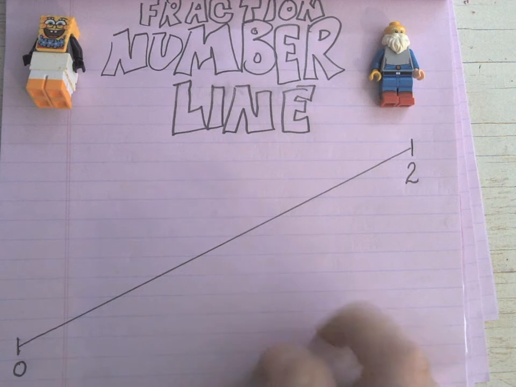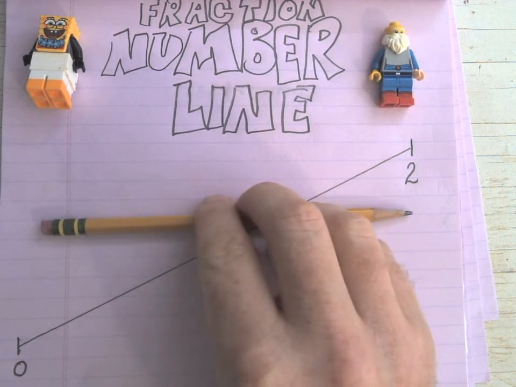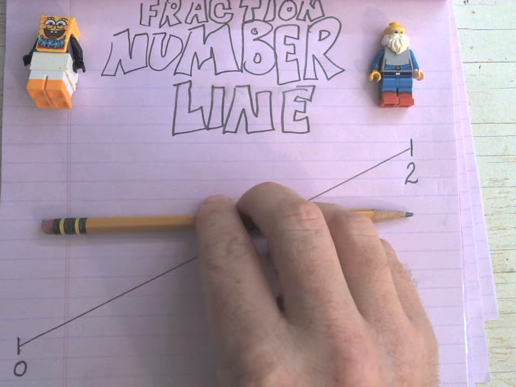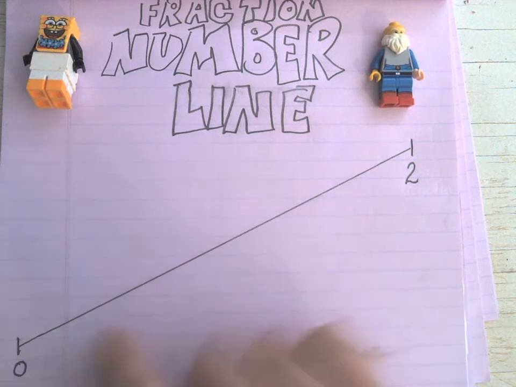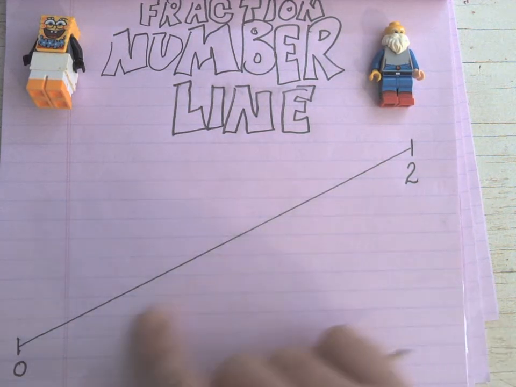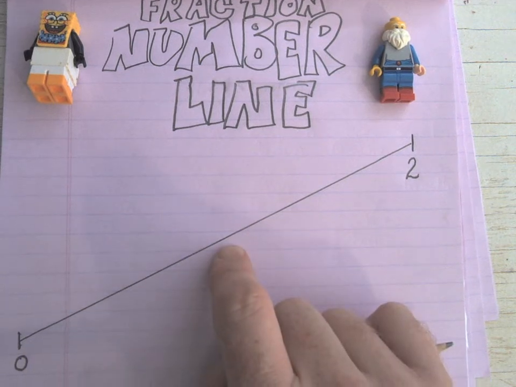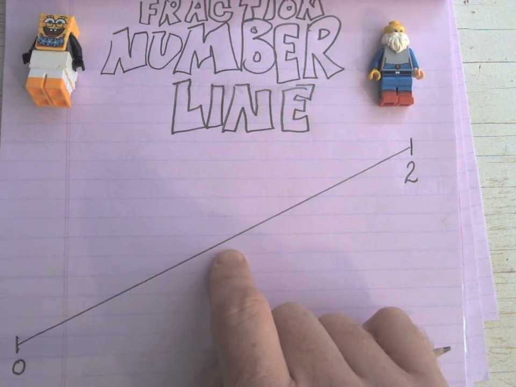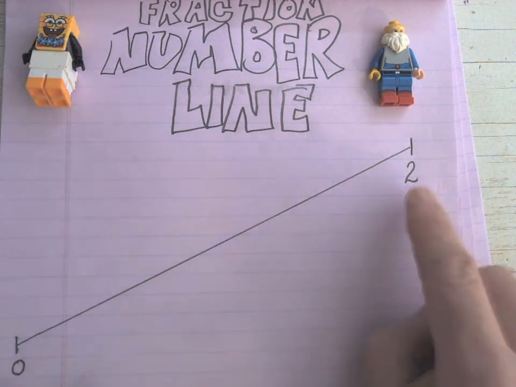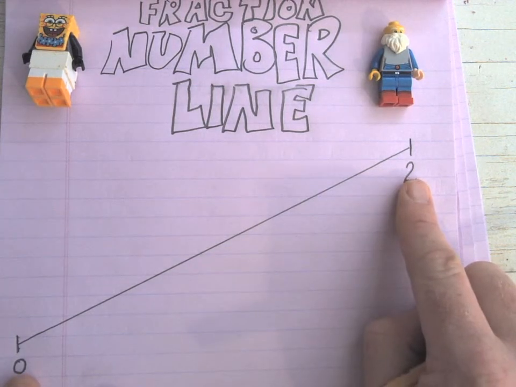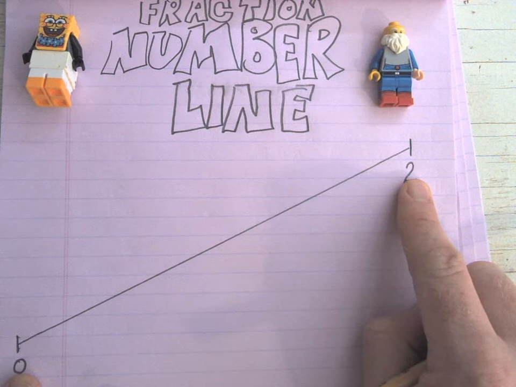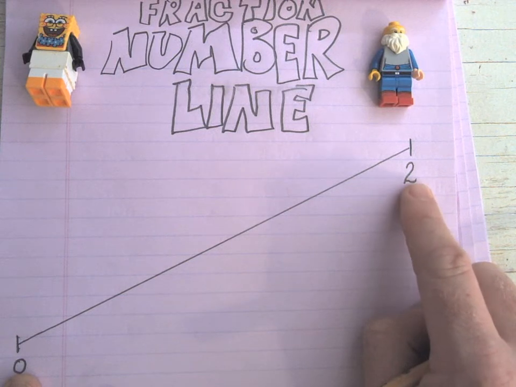So remember, we are no longer going to draw number lines horizontal. They need to have a slant on it, representing the fact that 2 is greater than 0. This is going to help us kind of develop a deeper understanding for our numbers. Now, halfway, here's the F word again. Halfway between 0 and 1 is one half. Halfway between 0 and 2 is what number?